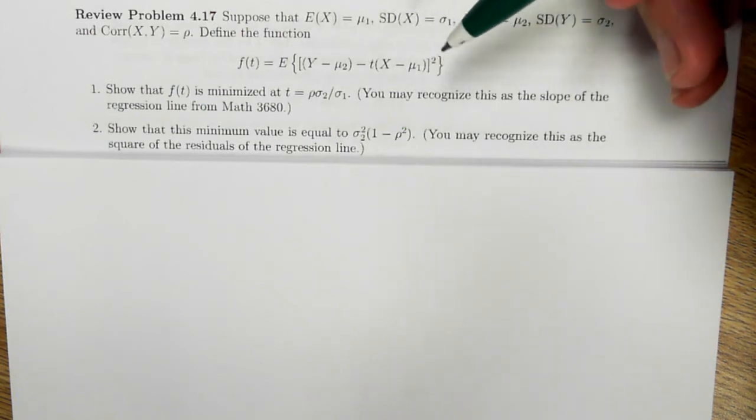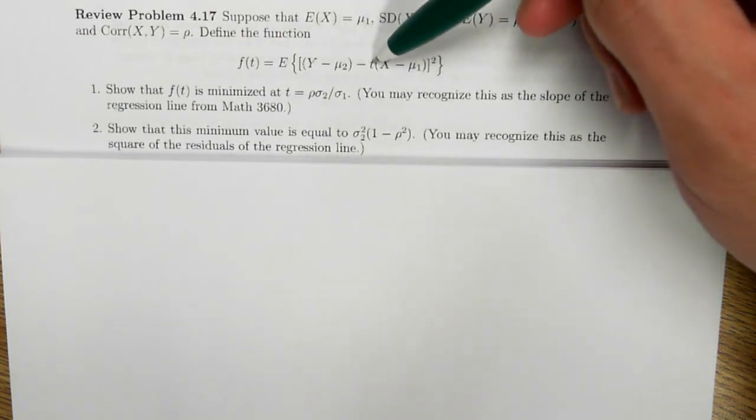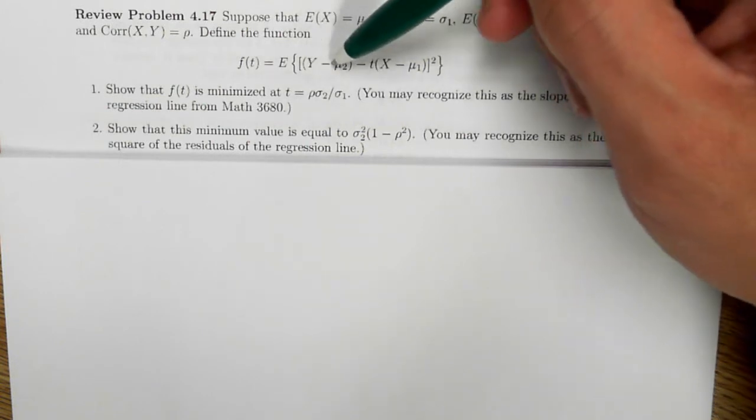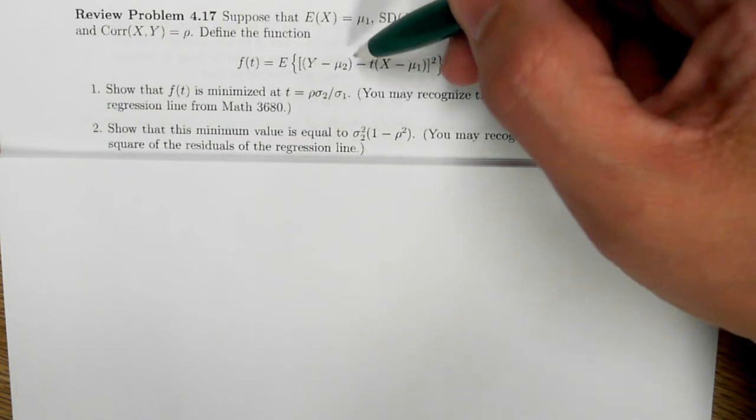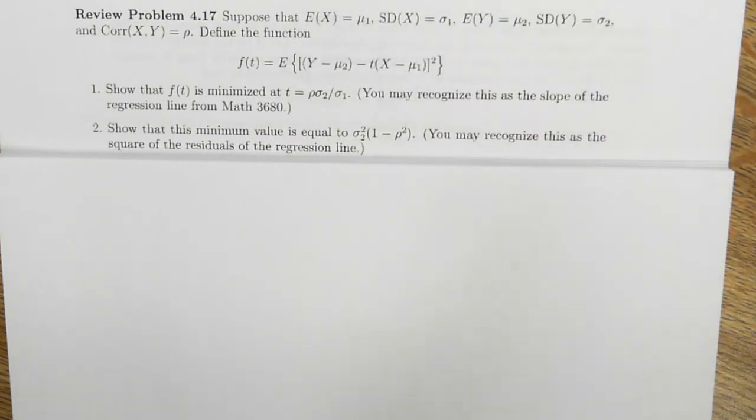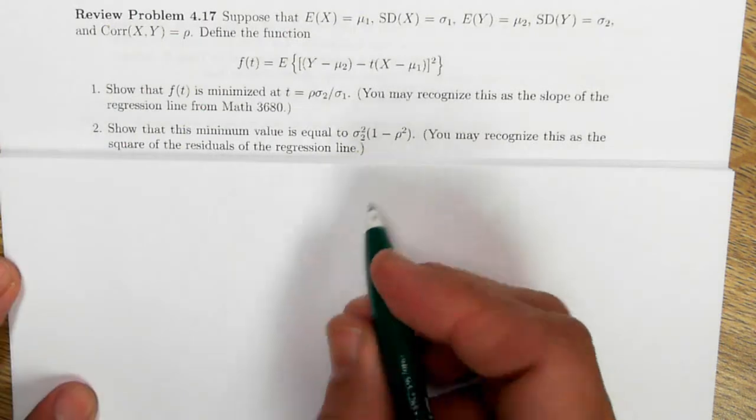The interpretation that I want you to keep in mind as we're going along is that t is going to be a slope that we're solving for. So this is kind of like a run, and that's kind of like the rise. The question is, what's the slope to make this expected value as small as possible? So this is like finding a regression line for a bunch of data. So there's my function.